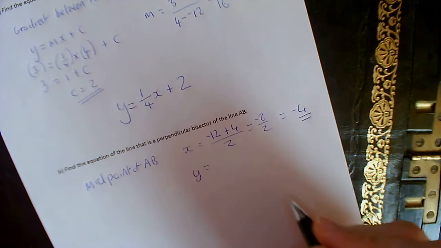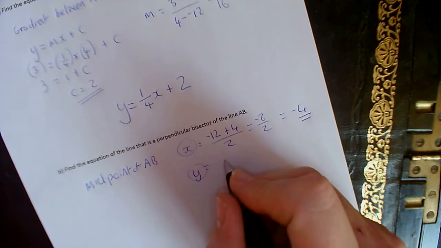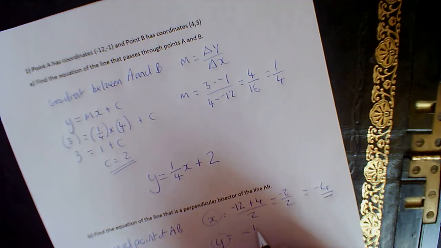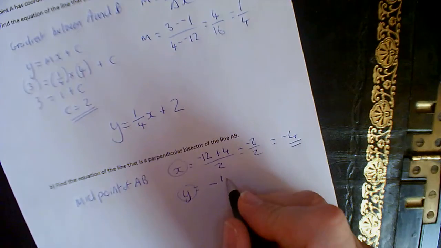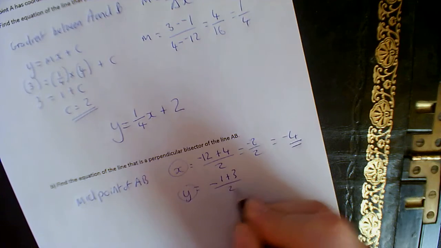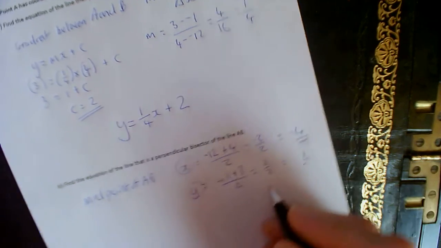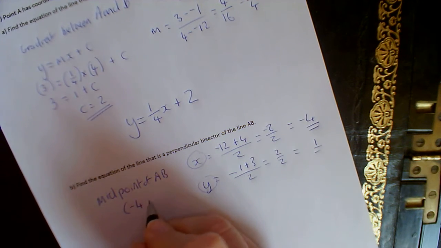The y midpoint is going to be, let's have a look, we've got negative 1 plus 3, over 2, which is 2 over 2, which is 1. So the midpoint of AB is (-4, 1).